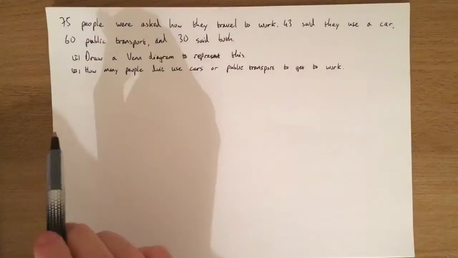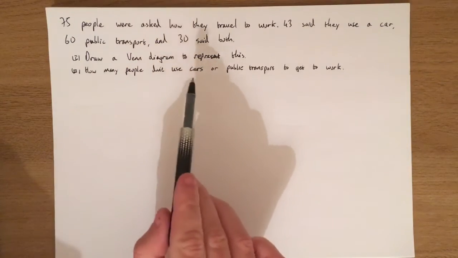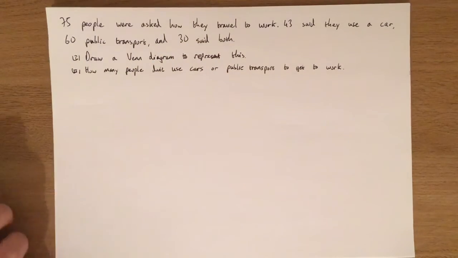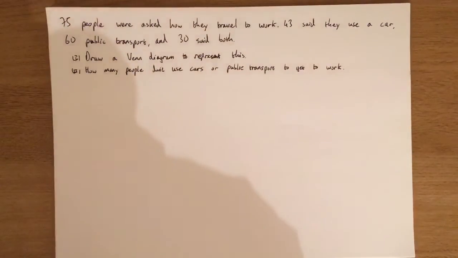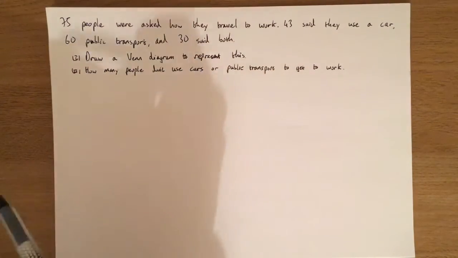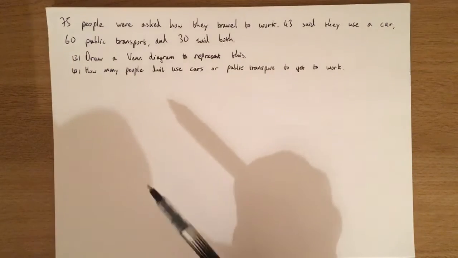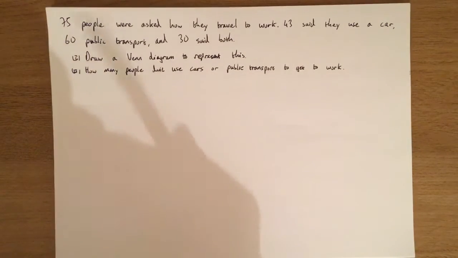All right, so I'm just going to run through how to use a Venn diagram to find a missing piece of information. Just one or two things to be careful of when you're drawing a Venn diagram when given information like this. And then I might just run through the different regions of the Venn diagram, how to describe them using the kind of set notation, the symbols that we have, and then how to describe them in English as well.